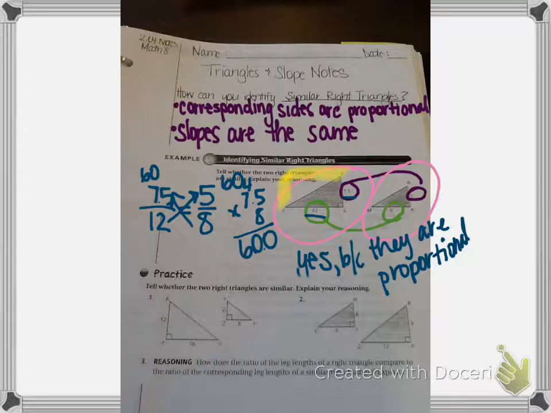So the slope here would be up 7.5 and over 12, and the slope here would be up 5 over 8. So up 7.5 over 12 and up 5 over 8.